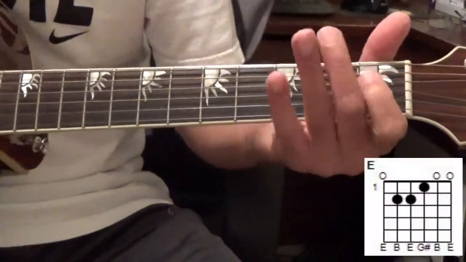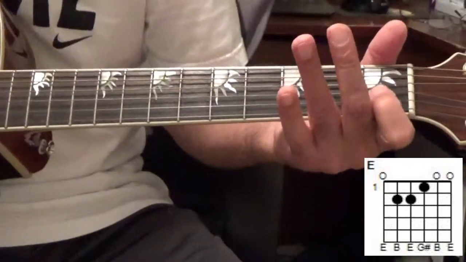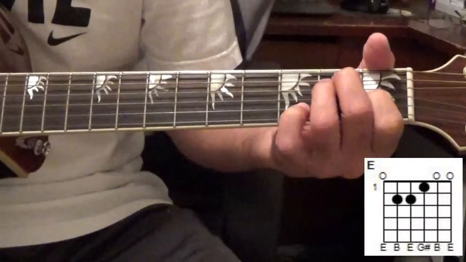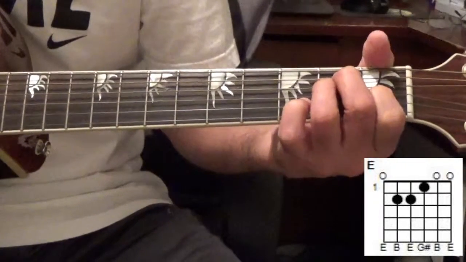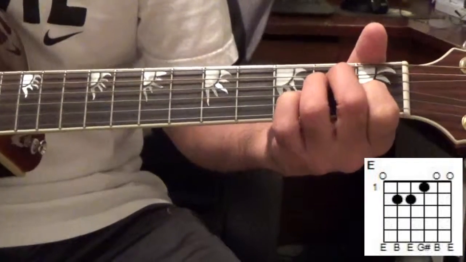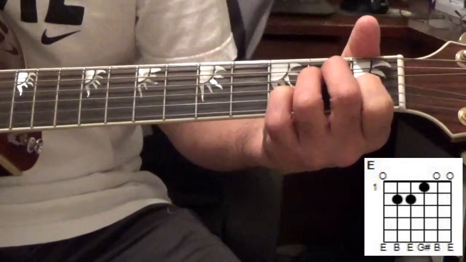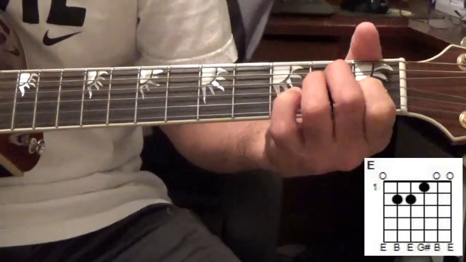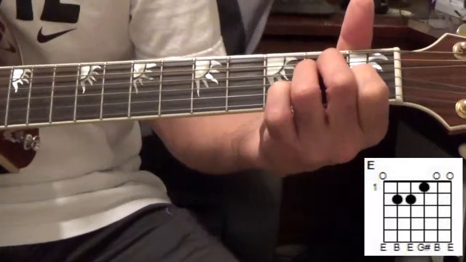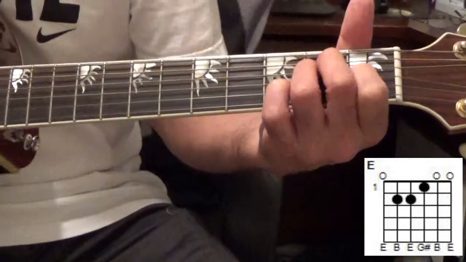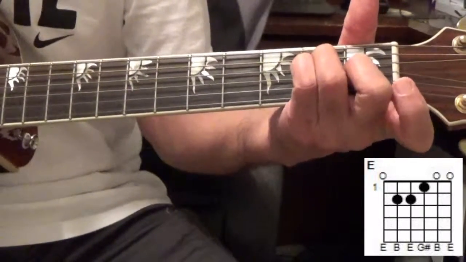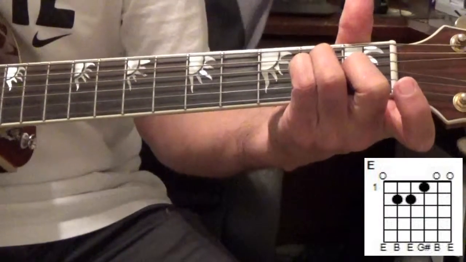So I have my 1st finger on the 3rd string, 1st fret, and then my 3rd finger on the 2nd fret of the 4th string, then my 2nd finger on the 2nd fret of the 5th string, and then I strum all of them. Like that. Those fingers, or if I want to use my pinky, I can go this way. Okay.